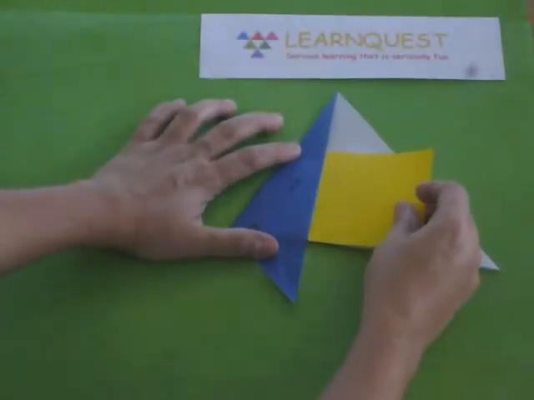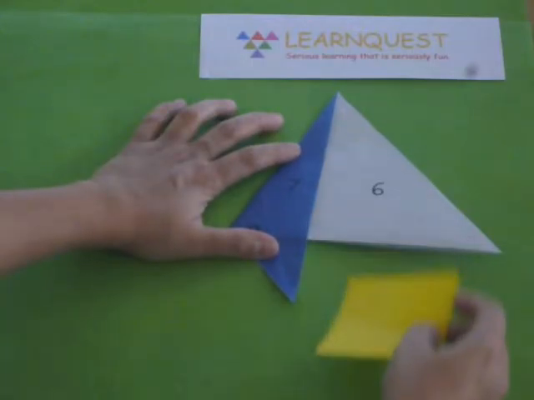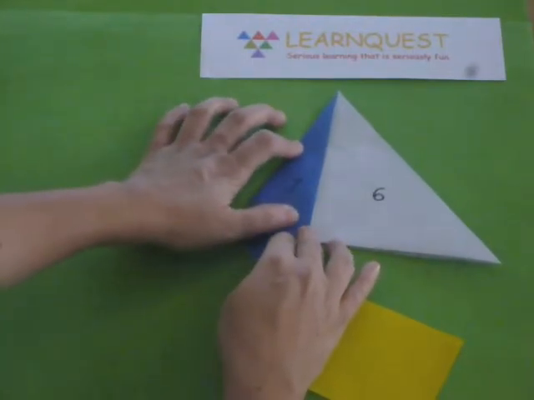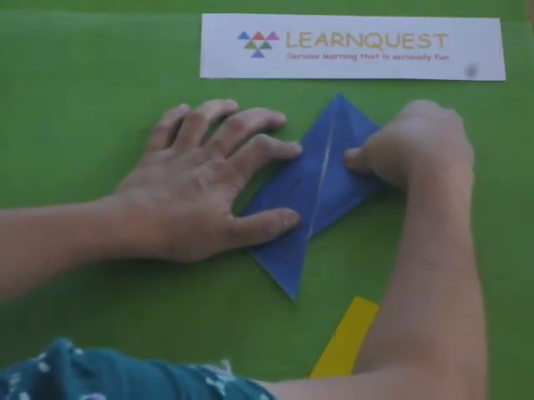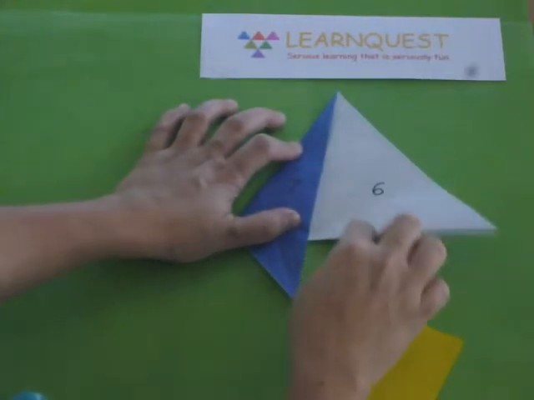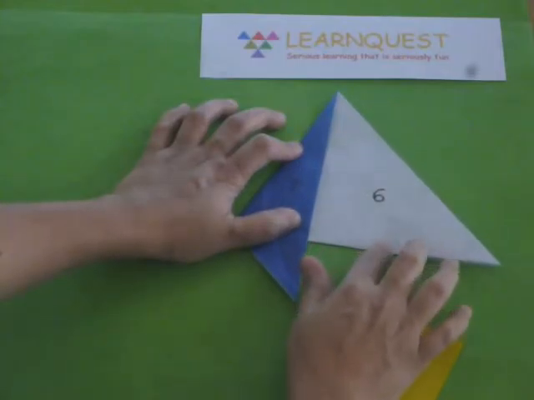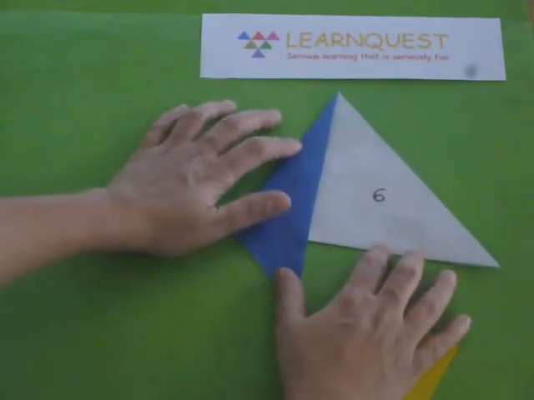Triangle 6 is a right angle triangle. Let us see if it is isosceles also. Turn this and check the length. Can you see? These two sides are equal. Means it's an isosceles right triangle.